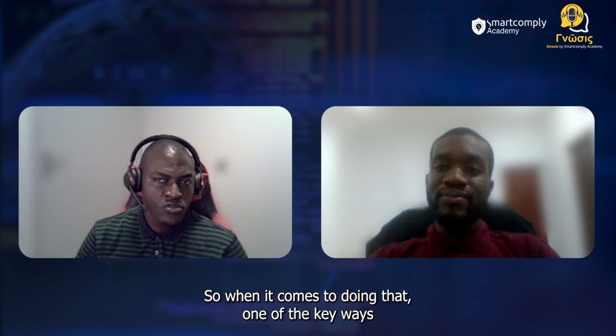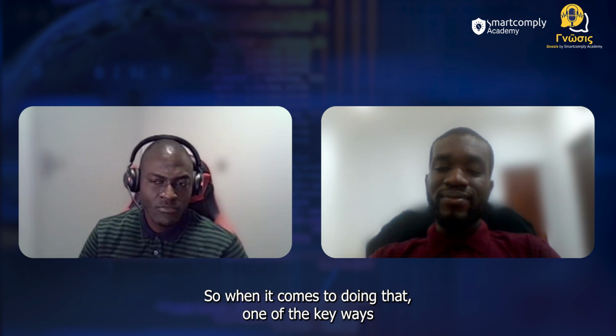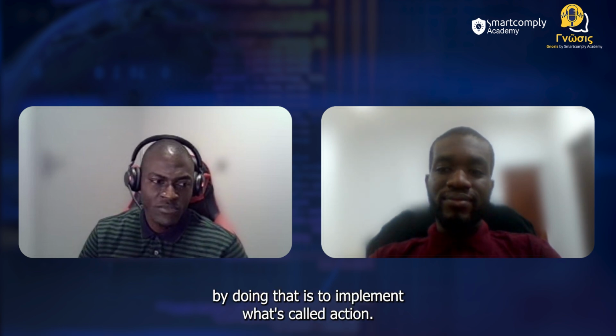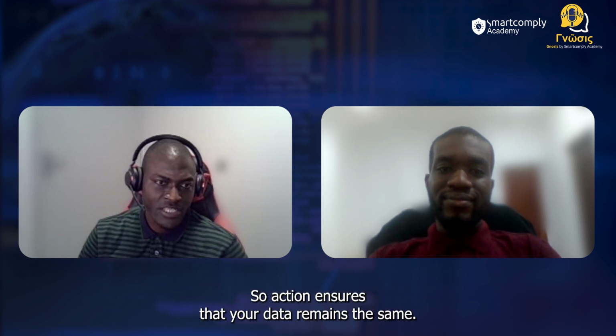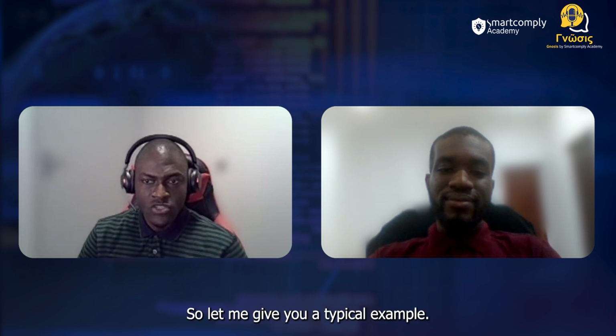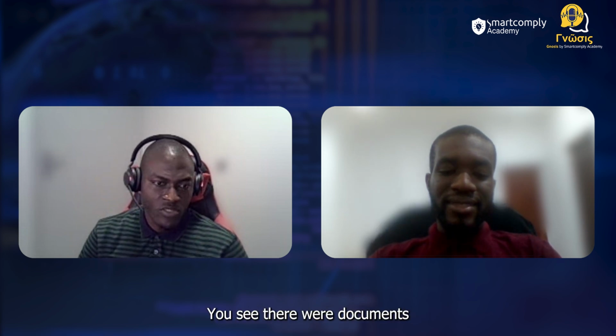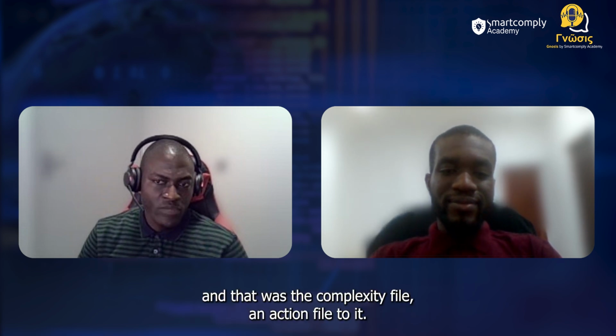Okay, so when it comes to doing that, one of the key ways is to implement what we call hashing. So hashing ensures that your data remains the same. Let me give you a typical example. You create a Word document, and for that Word document, you create a hashing file for it.